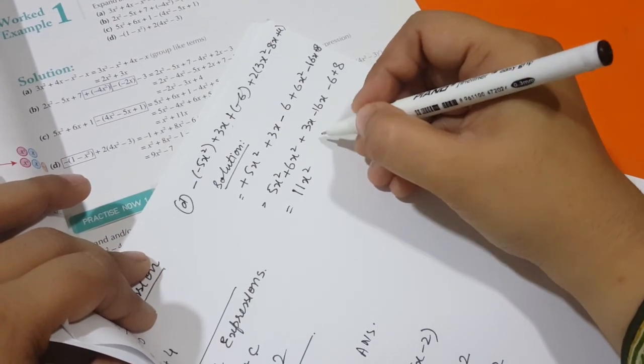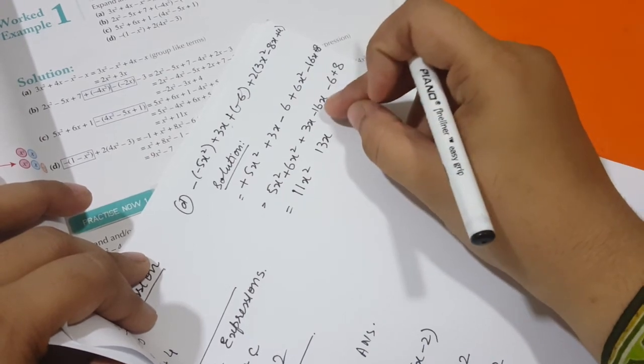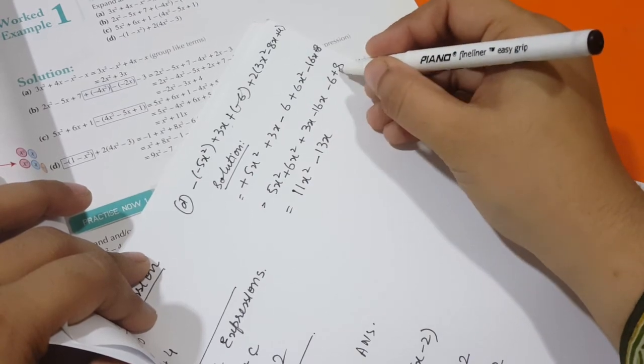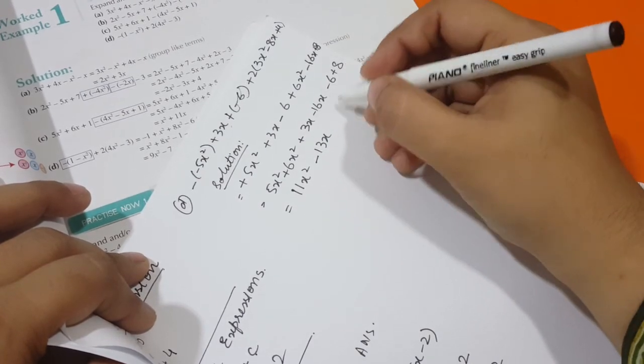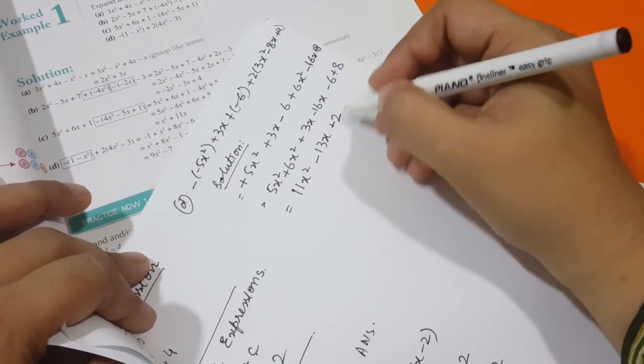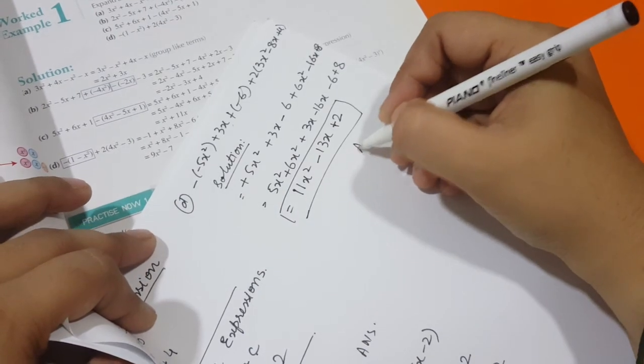Plus minus minus, the operation will be minus, so this will be 13x. The quantity of this 16 is more than this 3, so I'm going to put the minus sign over here. Minus plus minus, again the operation will be minus. 8 minus 6 is 2, but the 8 is greater than minus 6, so the sign will be plus. So this is your answer.